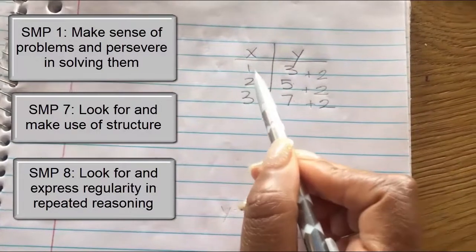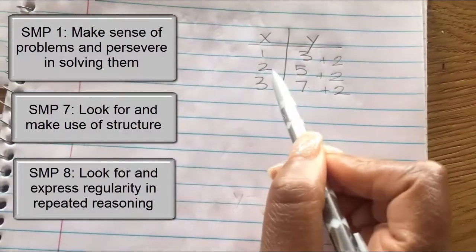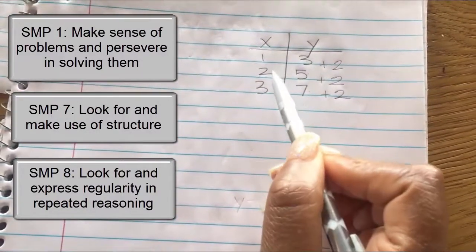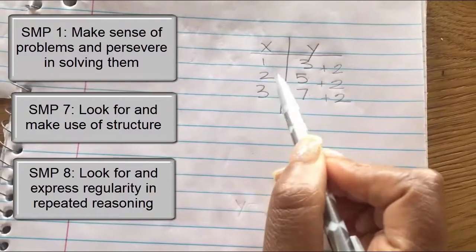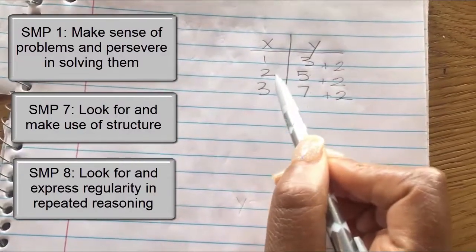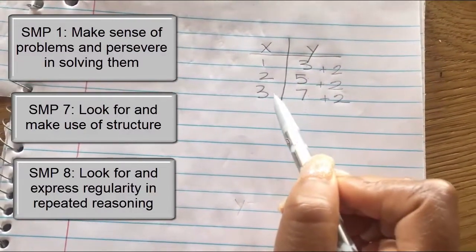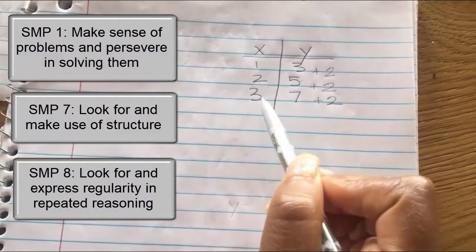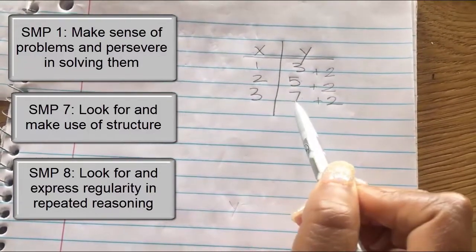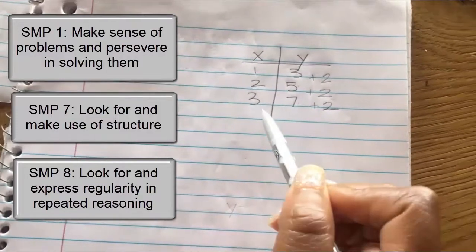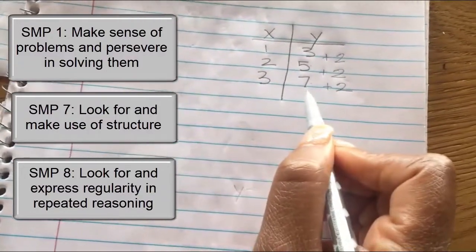What do we need to do to 2 to make it 3? Wait, we can do 1 times 2 then plus 3. Not plus 3, plus 1, and that could get us 3. Does that work for the second one? 2 times 2 is 4, plus 1 is 5. Yes! Ooh, that works.